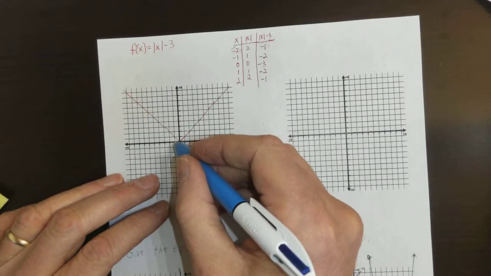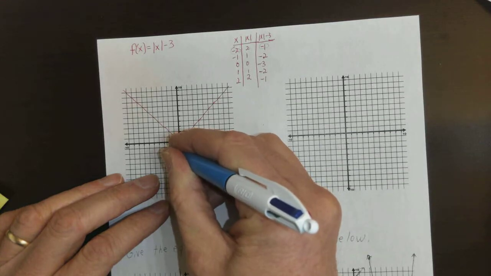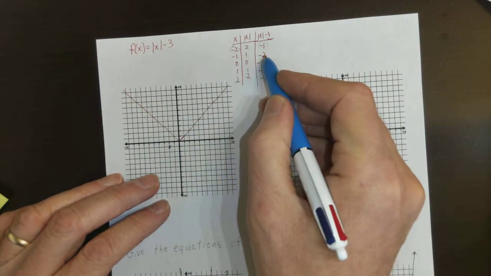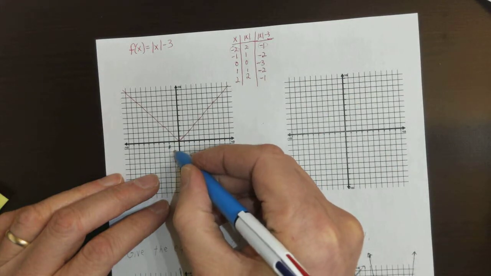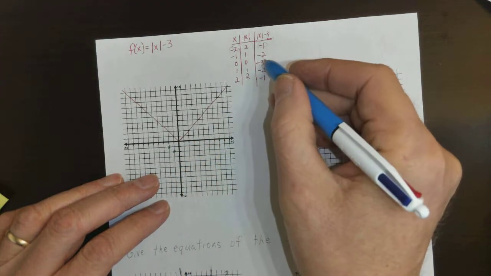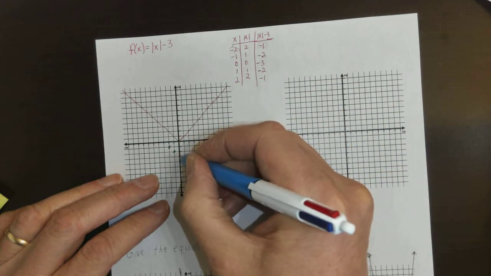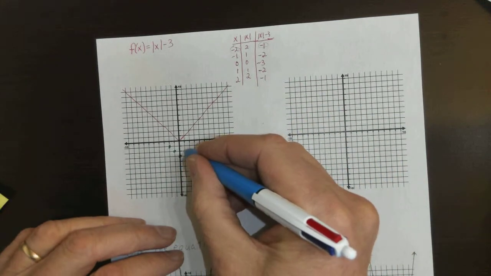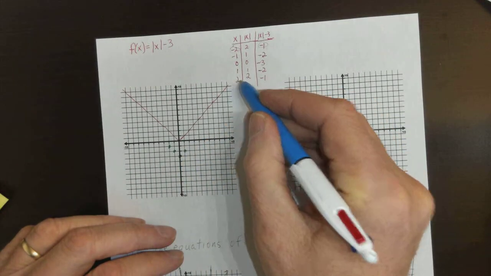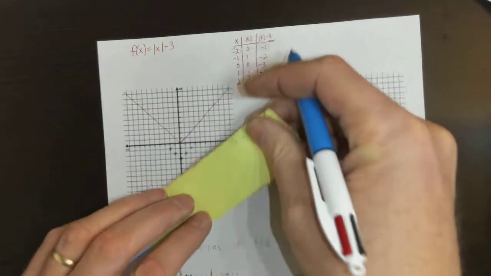Negative 2, negative 1 is right here. Negative 1, negative 2. 0, negative 3 is right here. 1, negative 2 is right here. 2, negative 1.